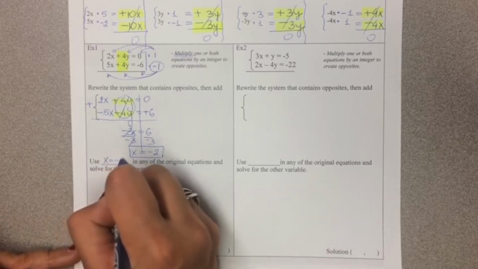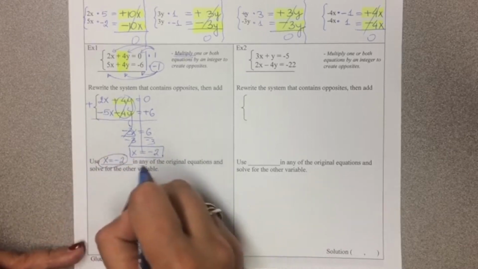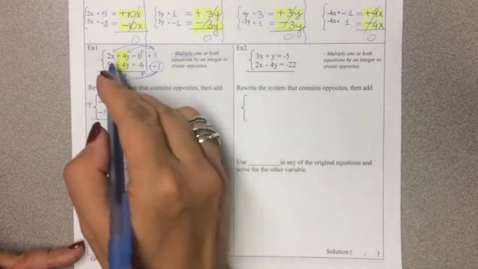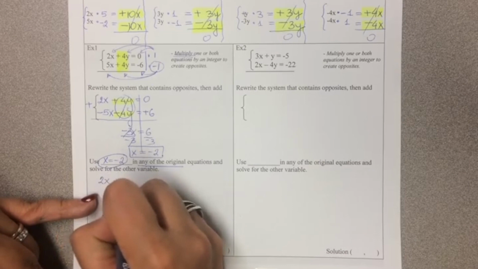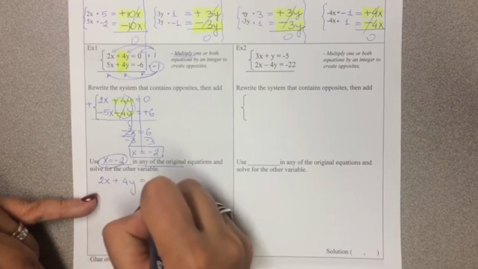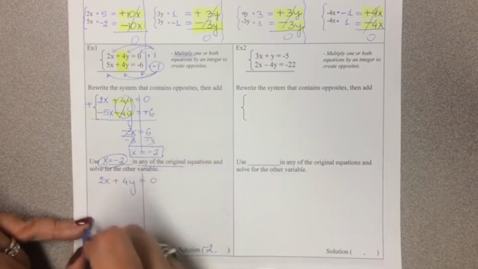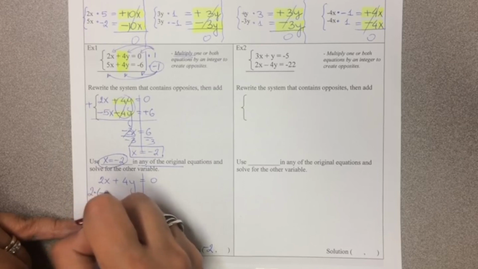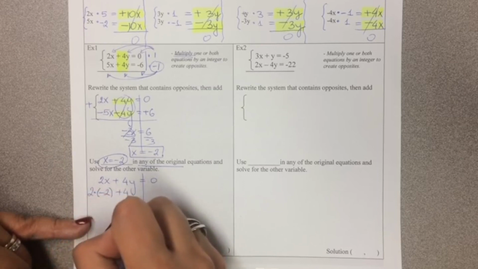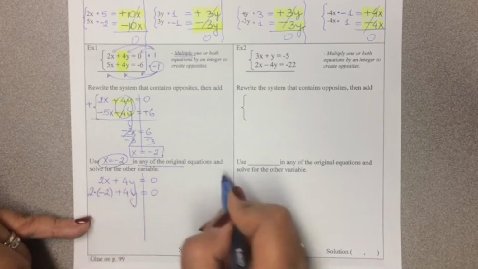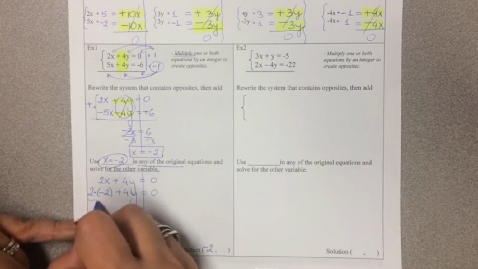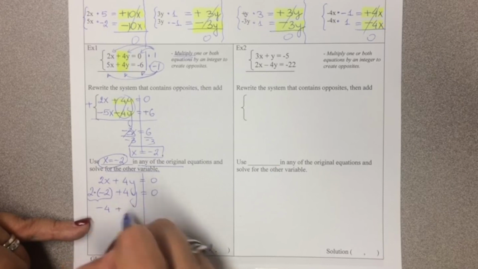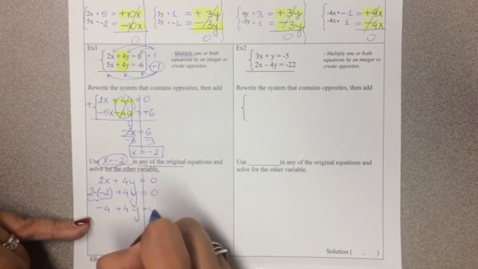What we can do now is use it in any of the original equations. So pick one of the equations. I'll pick the first one, but you can pick the second one, doesn't matter. And instead of x, now use negative 2. So we substitute what we know and then solve for the other variable, which is going to be solve for y now.